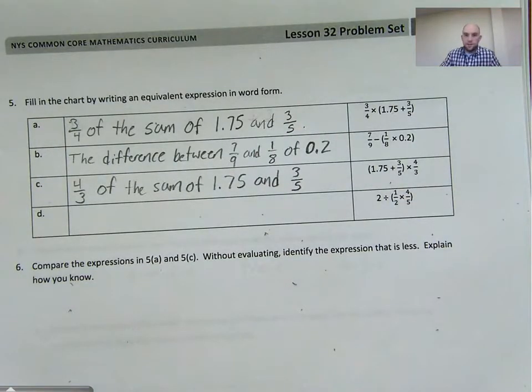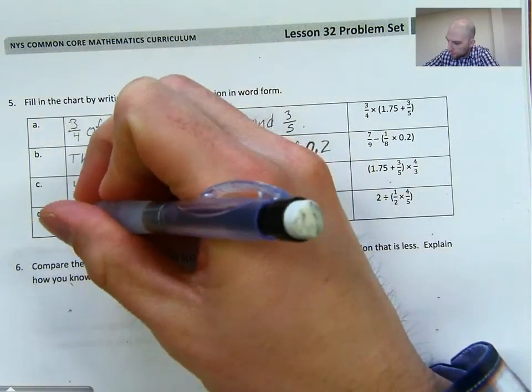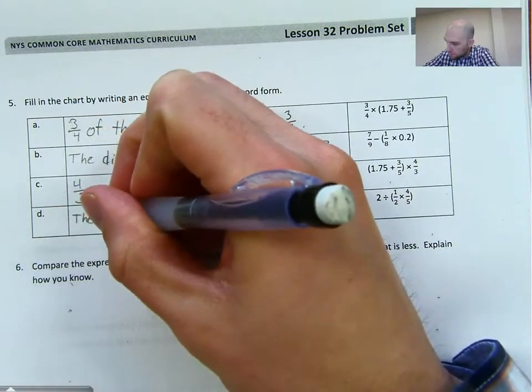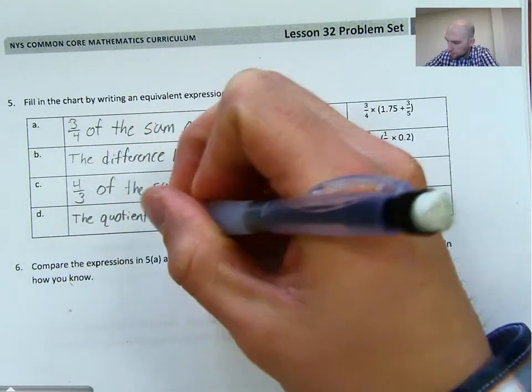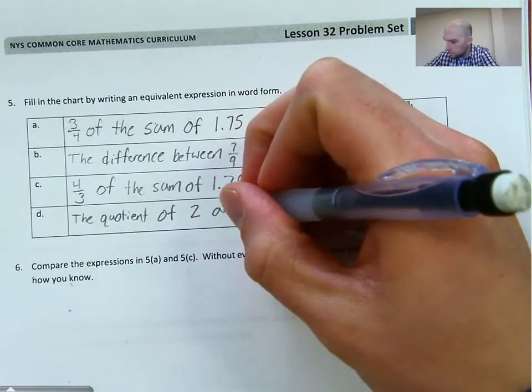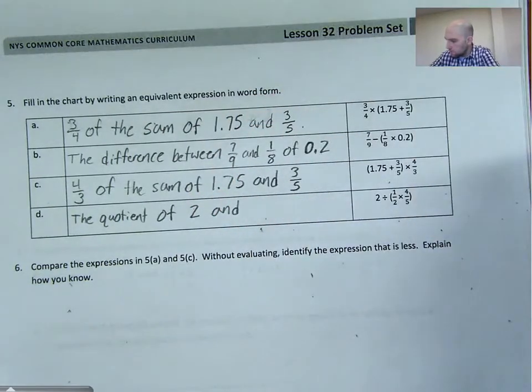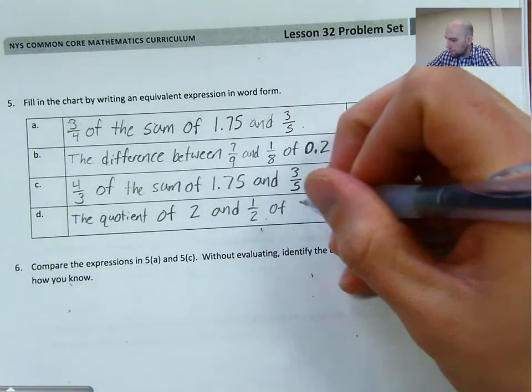And then letter D, it says 2 divided by 1/2 times 4/5. So let's say the quotient of 2 and 1/2 of 4/5.